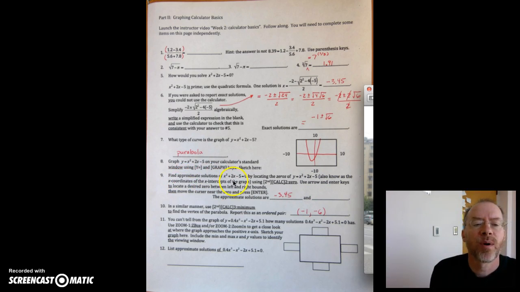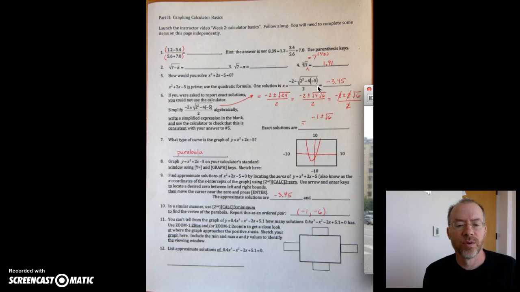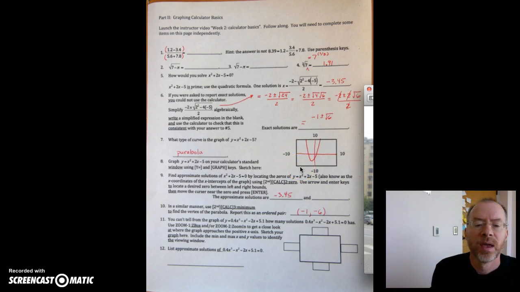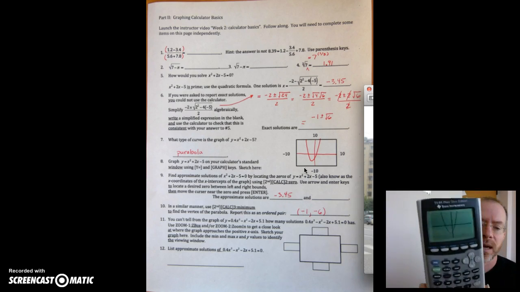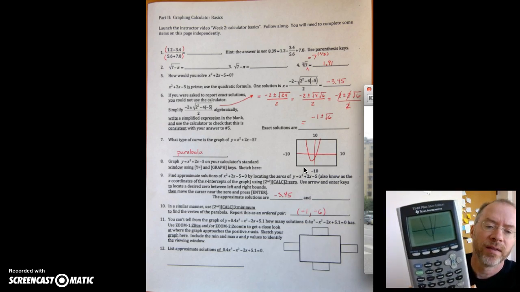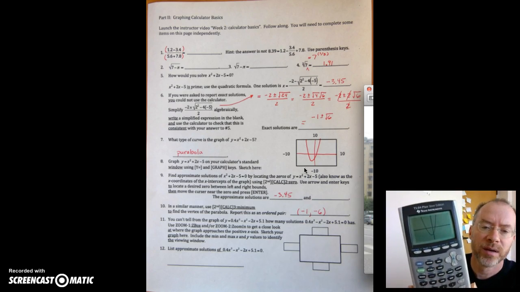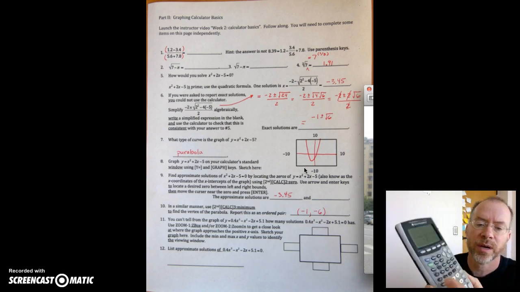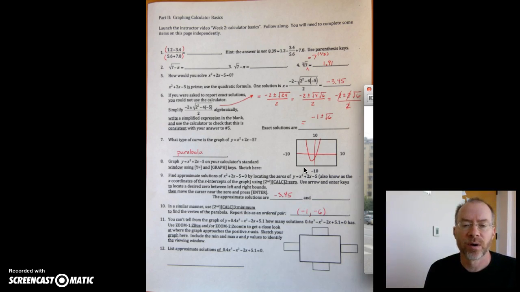So then it says find approximate solutions by using the calculator. Well, we found an approximate solution up here by crunching out the numbers, but we want to look at a method for doing this on the calculator as well. And I see that I'm running out of time here, so I'm going to do a part 2 video where we look at the second calc menu up here and see how to find these approximate zeros, these approximate roots to an equation using the calculator shortcut.